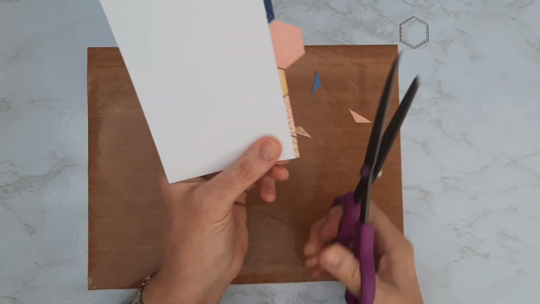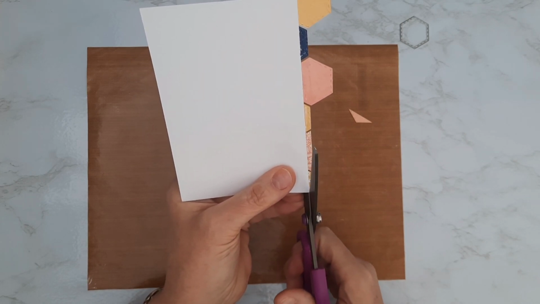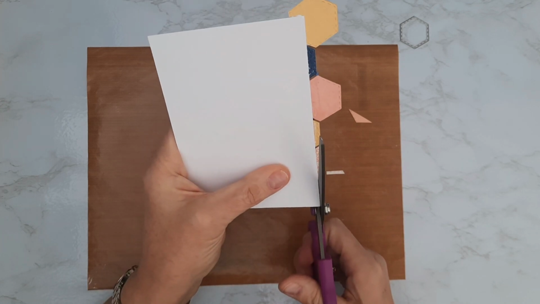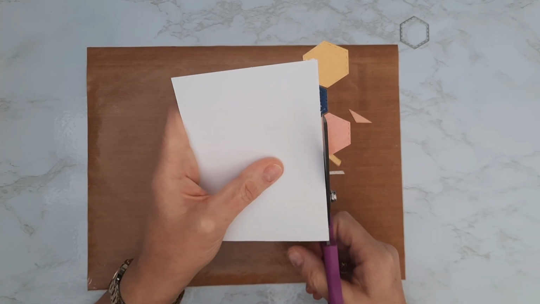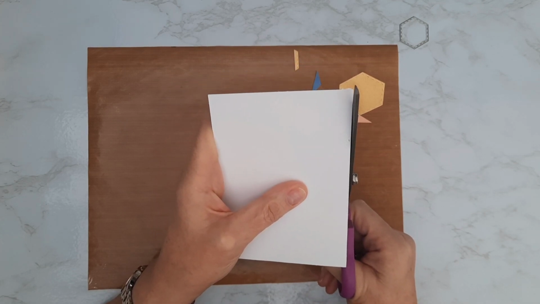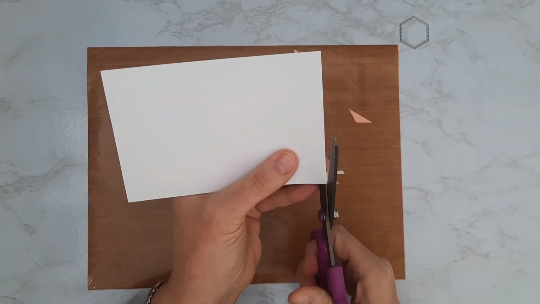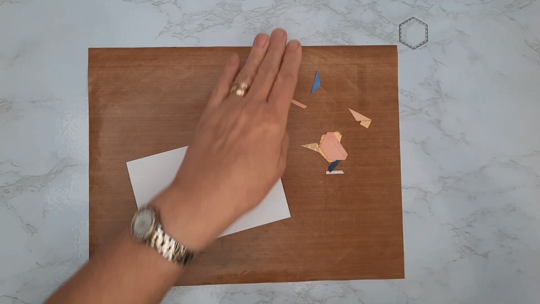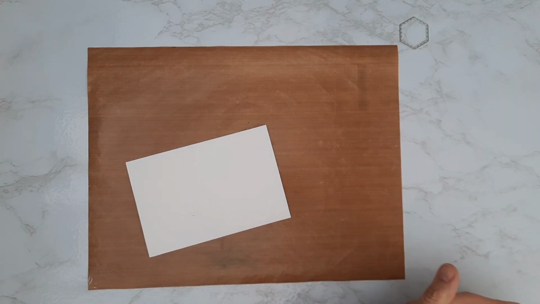So that's one side, and then we're going to come down this long side, and again I'm just using the cardstock to get my scissors lined up against and get that nice cut all the way down. And if you do this with larger scissors, you can do that big long cut and not have to keep snipping. And I'm going to go right the way across that one and then take that little corner off. Okay, so we'll get rid of those pieces. If you want to save any of them, if you're making more than one card, then you can do that.